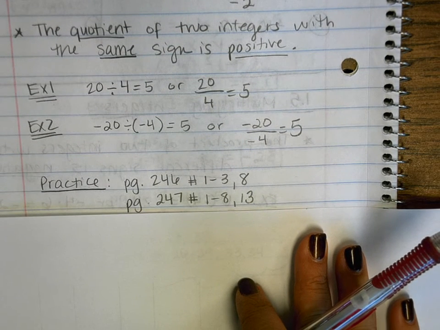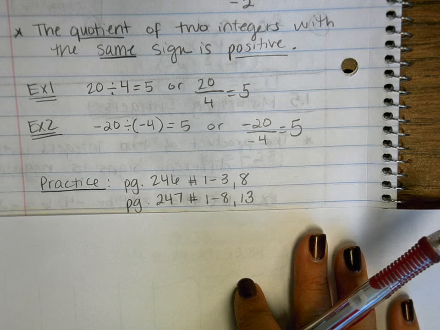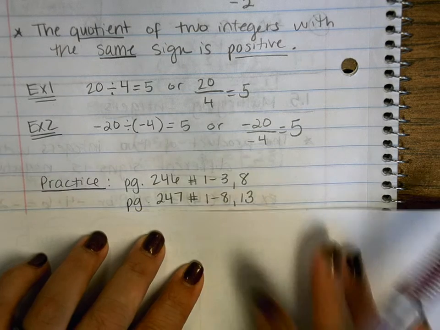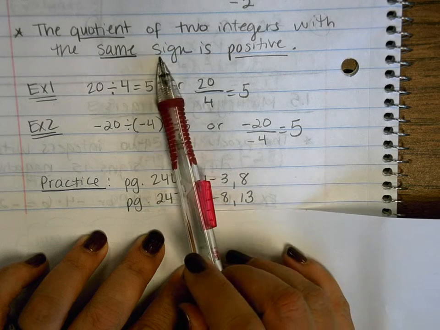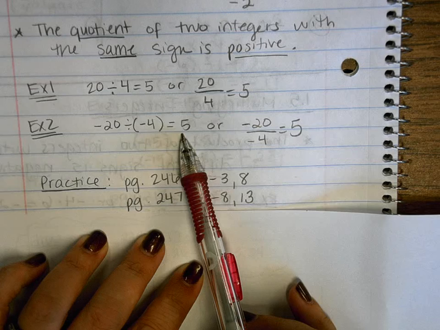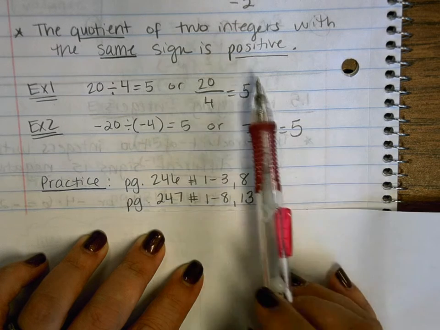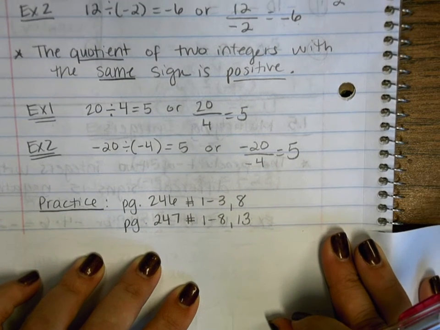Question? I'm confused a little bit. How is it still positive when it's negative 20 and negative 4, and then it's positive 5, but up there it's just 20 and 4? Okay, so these are the same sign, right? These are both positive, so you're going to get a positive. These are both negative, so you're going to get a positive. Same sign makes a positive. Different signs makes a negative. Go up to the first example too.